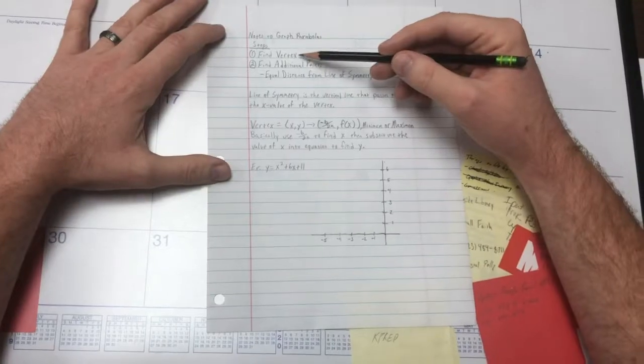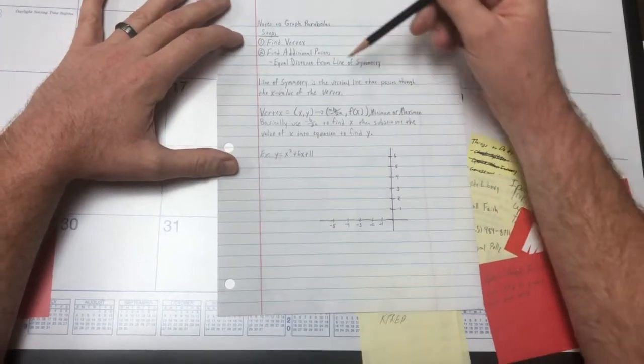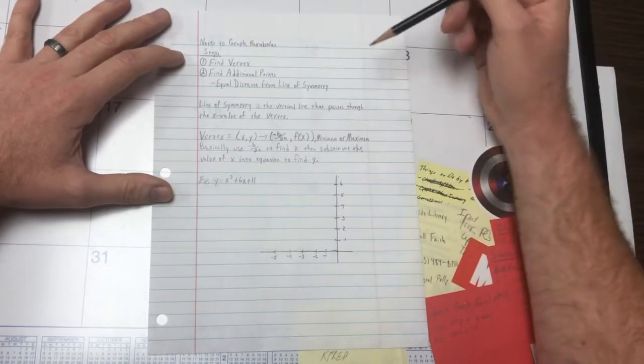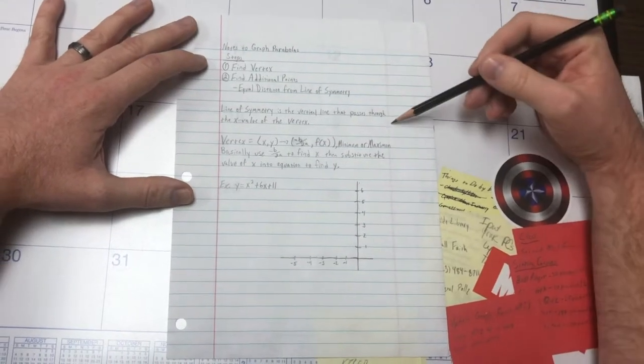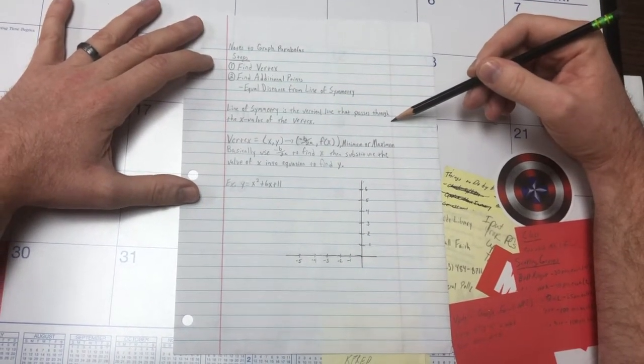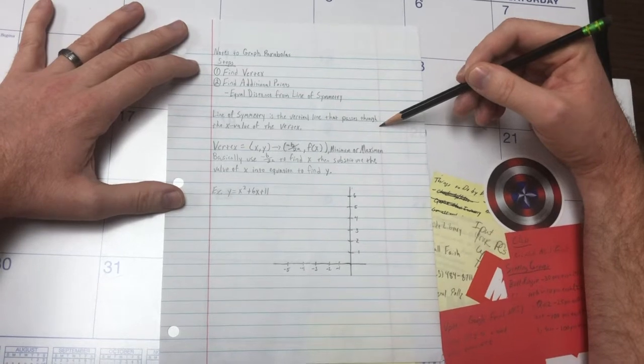We're going to be learning today how to graph parabolas, and I want to take you through how to find the vertex as well as two additional points on a parabola to graph them. Let's get started. Your additional points have to be an equal distance from the line of symmetry, and your line of symmetry is a vertical line that passes through the x value of the vertex.